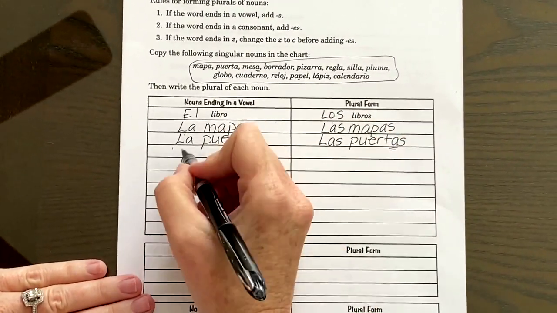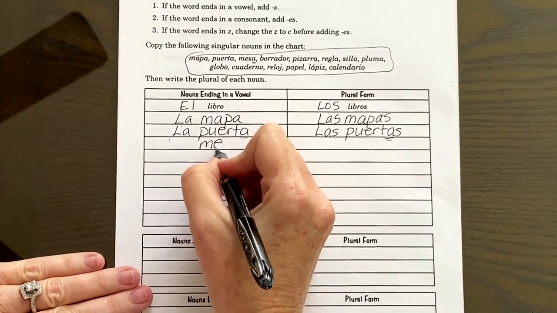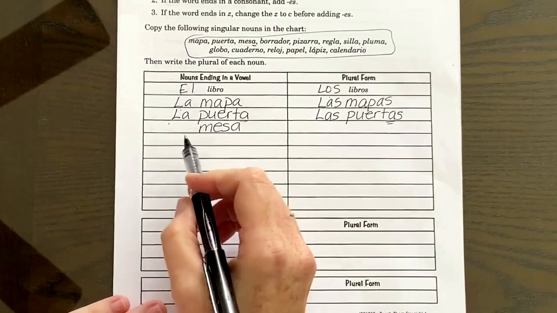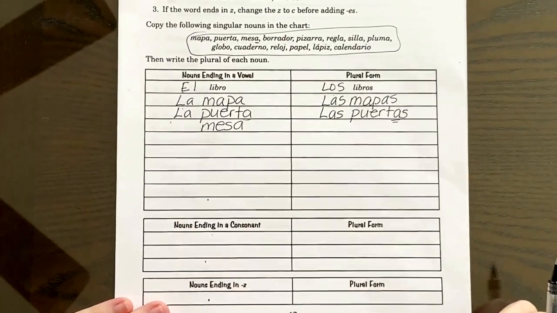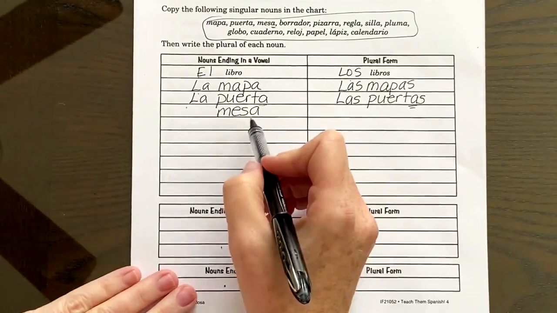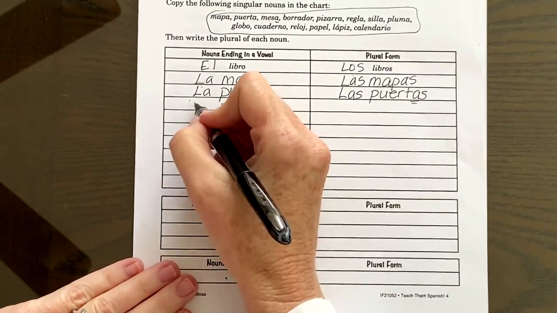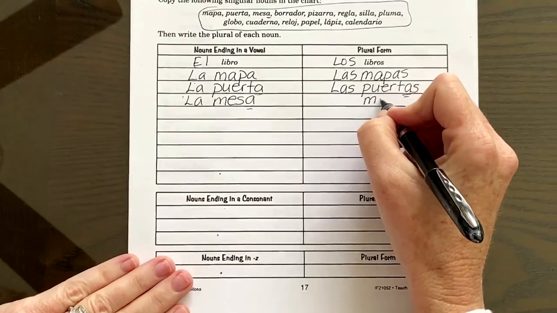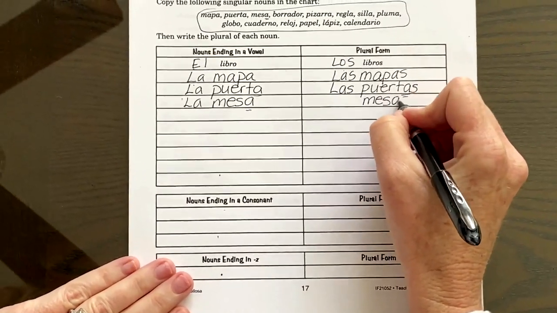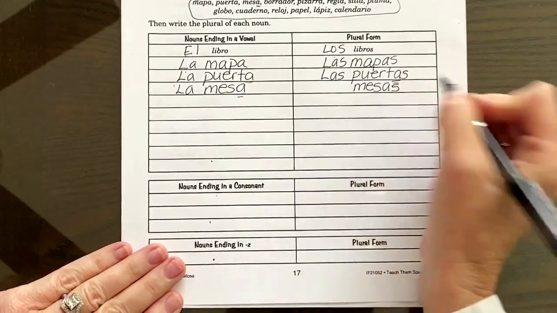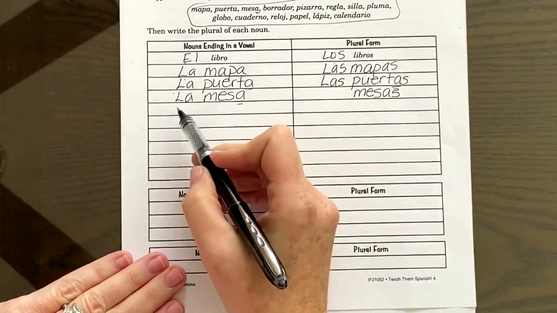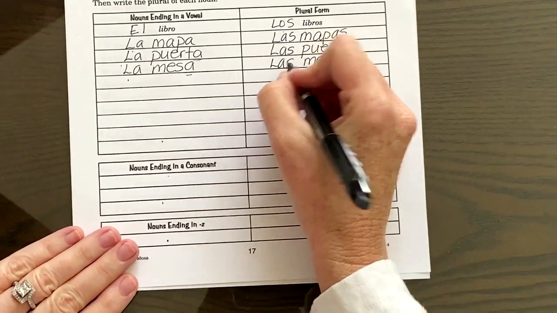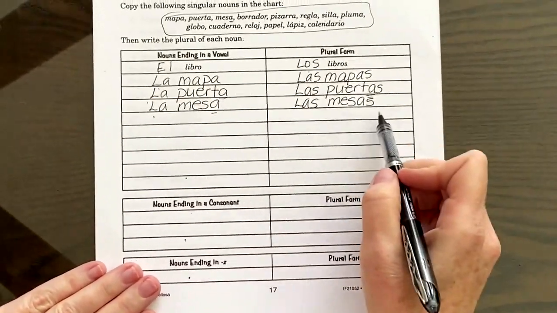So let's do the next noun that ends in a vowel. We've got mesa. Mesa or table. We should use which form of the? Hopefully, if you're looking at the A, you picked la mesa. And we're going to make mesa plural on this side. Ends in a vowel, so just add an S. Mesas. And then la becomes las mesas. So la mesa, las mesas.